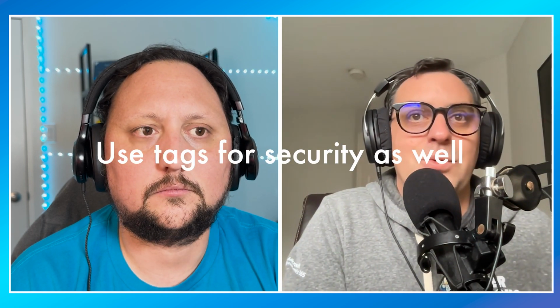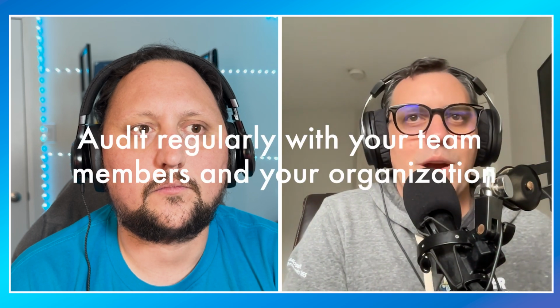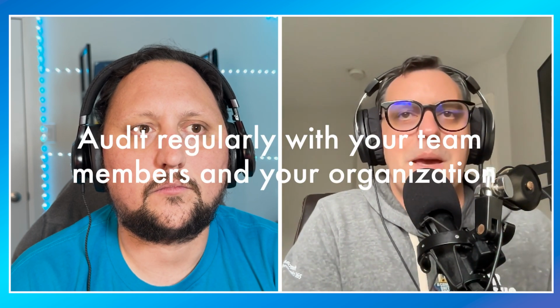Use tags for security as well. Combine tags with Microsoft Purview policies to classify and protect sensitive data automatically. And then the fourth advice is to audit regularly with your team members and your org. Periodically, try to review your tags to ensure they are still relevant and accurate for everyone at your company.